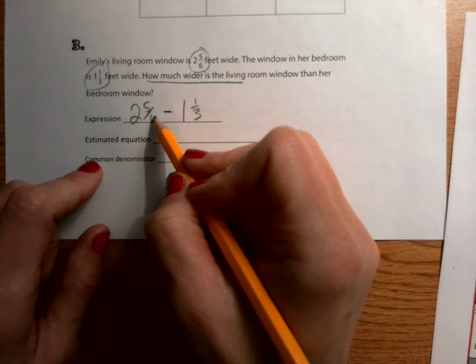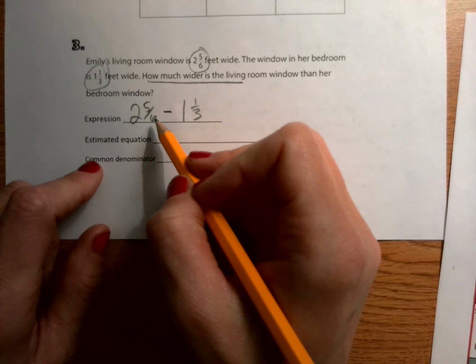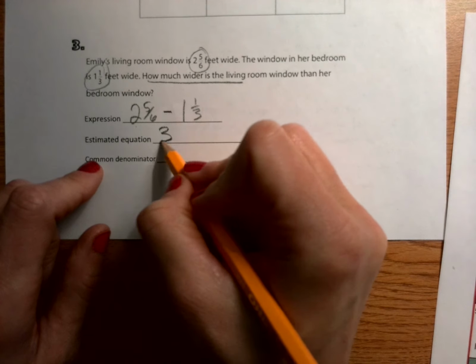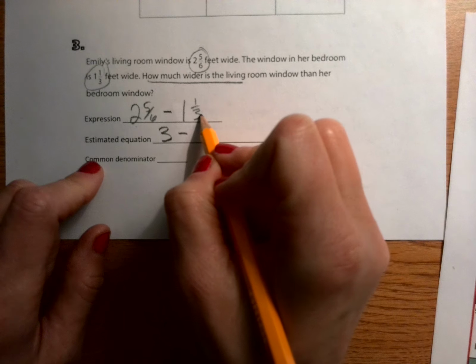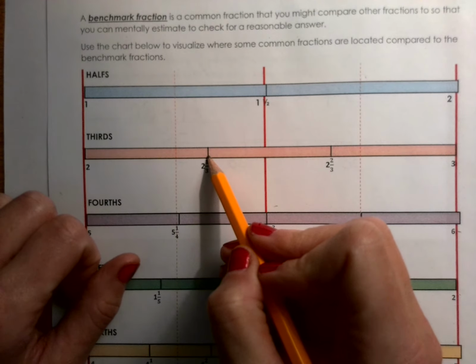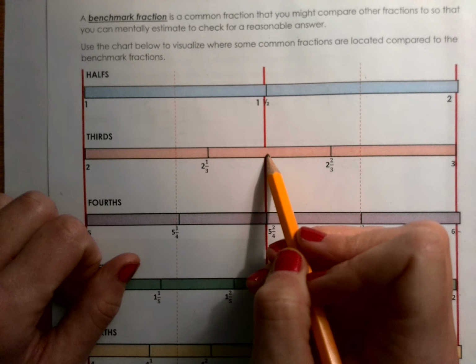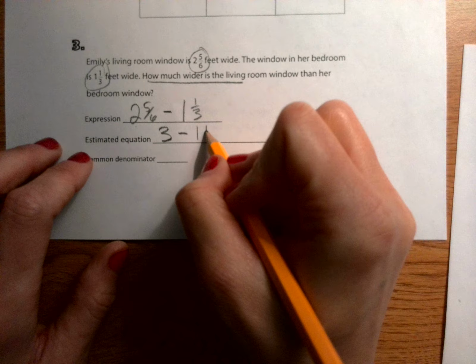When I look at this 5/6, I know that this is closer to a whole just by looking at it. So this is going to be closer to 3, right, than the half, the 2.5 option. Now 1/3, thirds are interesting. So thirds, 1/3 is always going to round up. It's past that halfway line. So there is a 1.5.